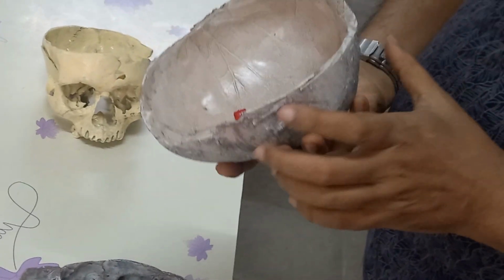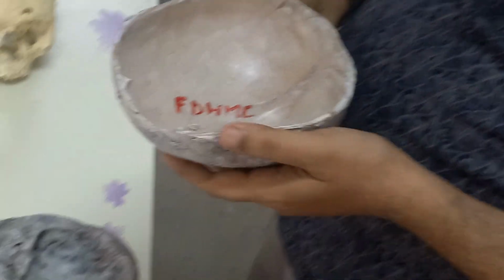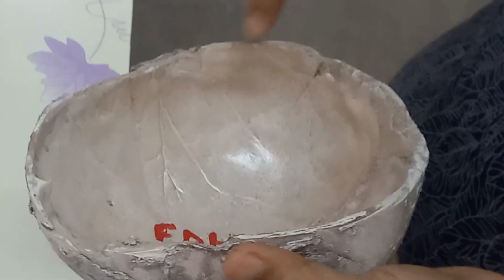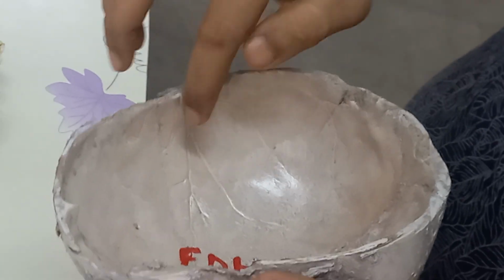Now coming to the inside. Inside you will be able to see these arterial impressions. These arterial impressions are for the middle meningeal artery.